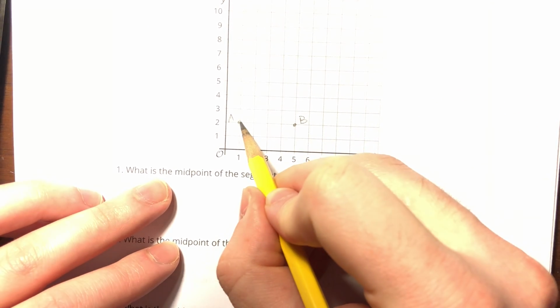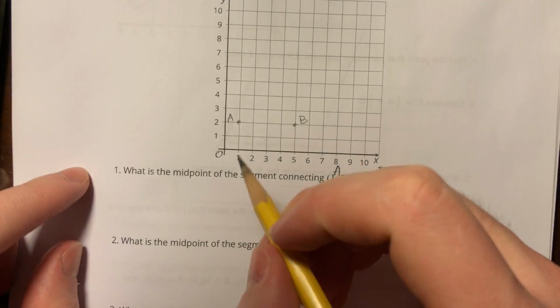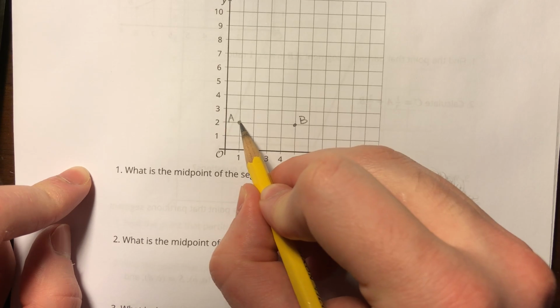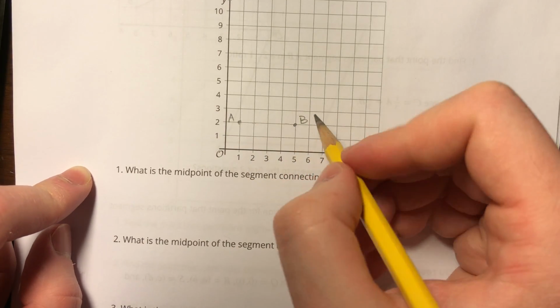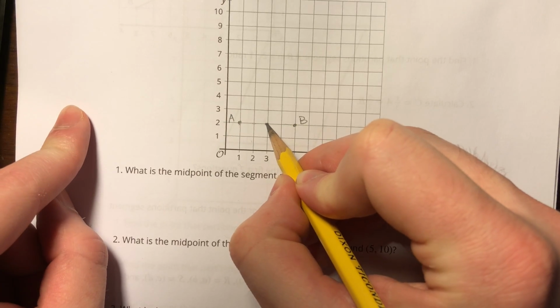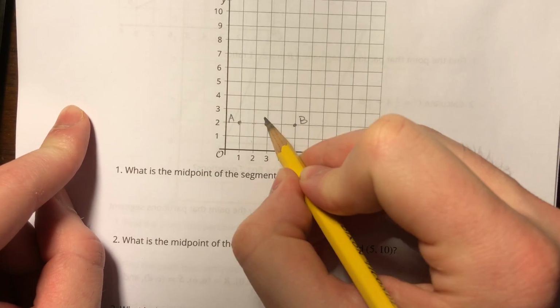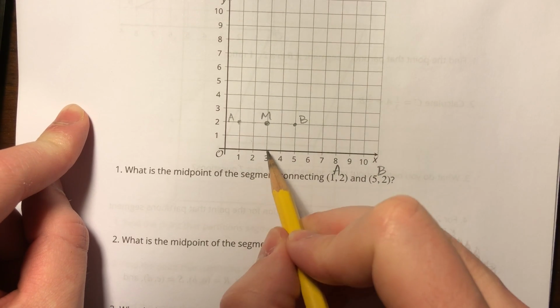All right, I can see that between them, it's a distance of 1, 2, 3, 4. So if I want to find the midpoint, I want to find a point that's equidistant between those 2 points. So that'll be right here in the middle. I'll call it M. And that coordinate is 3, 2.